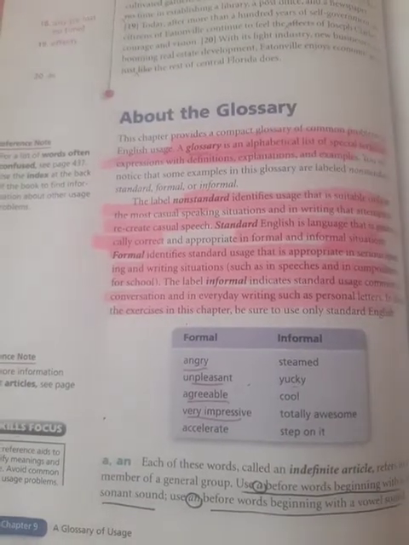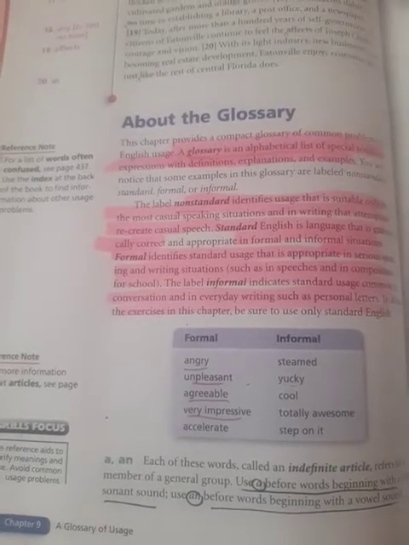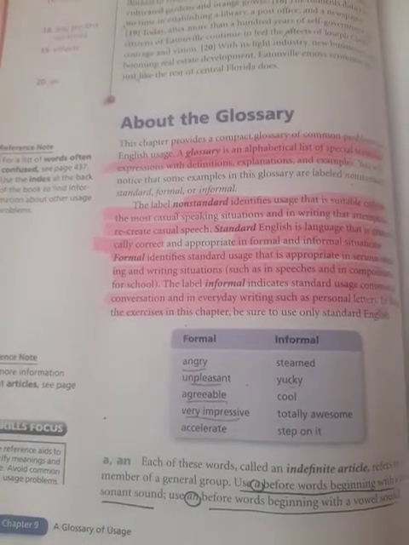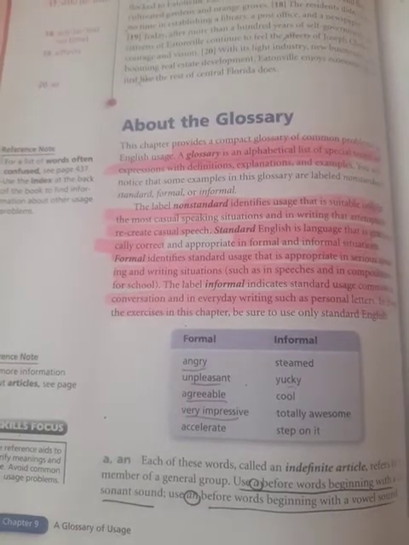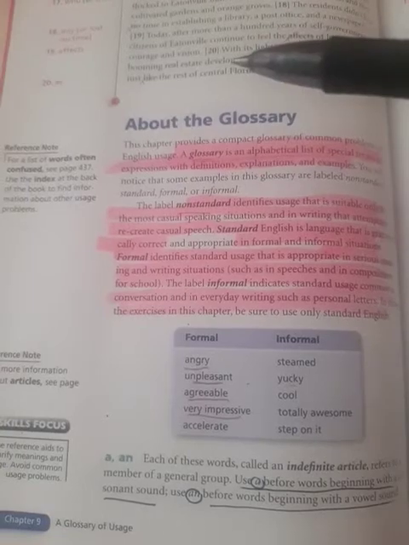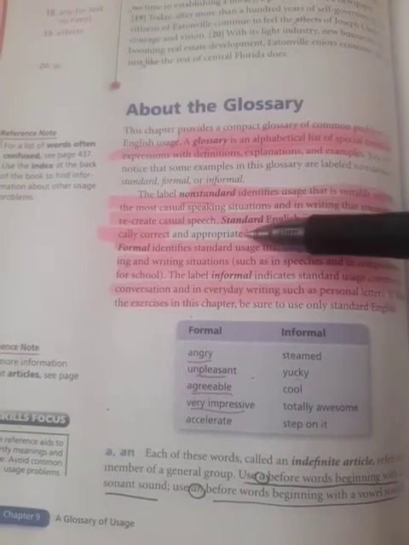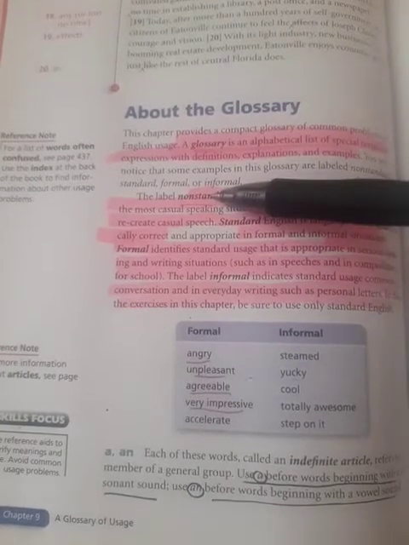When you open a glossary, you can find unfamiliar words and terms, and the glossary gives you the definition and explanation of these terms. You can find a glossary in a biology book, in a world history book, in a chemistry book. So at the end of any book, you can find a glossary. When you open a glossary, you find four labels: non-standard, standard, formal, and informal. So highlight these four labels.